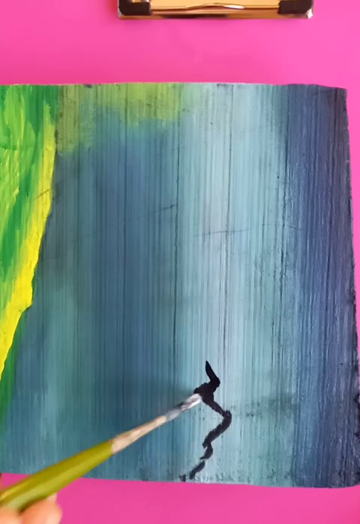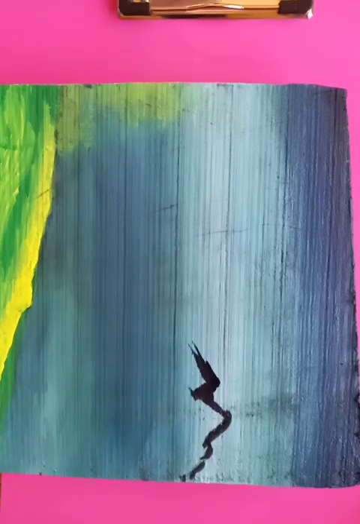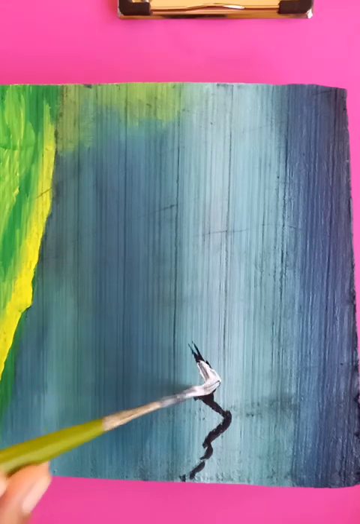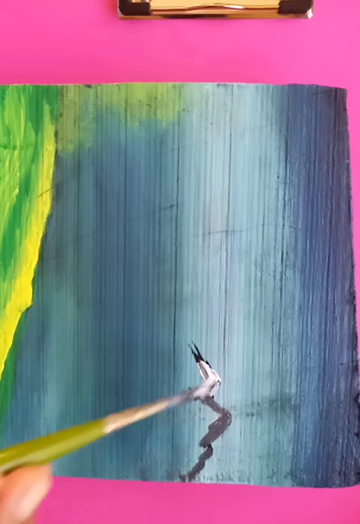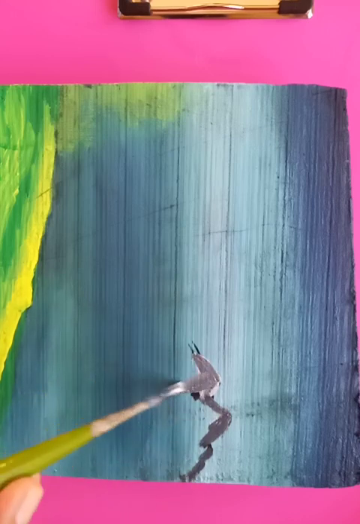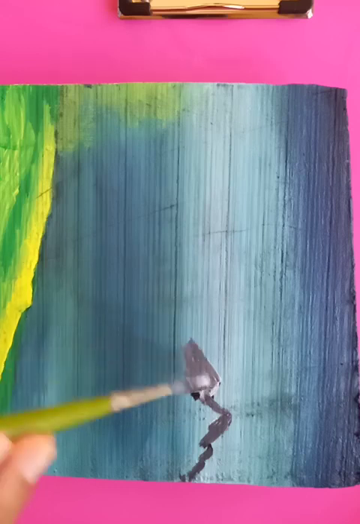So you can see the variations of the colors. The white, black, and other colors.